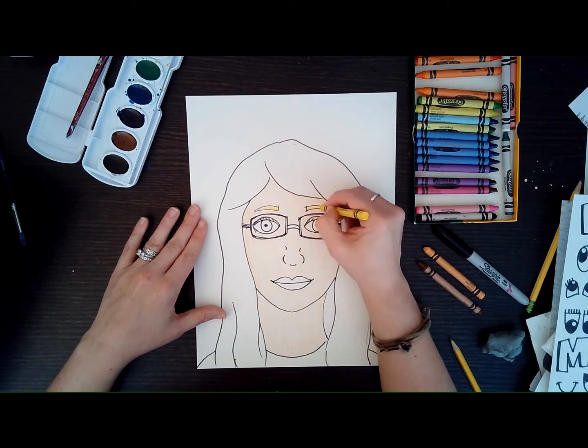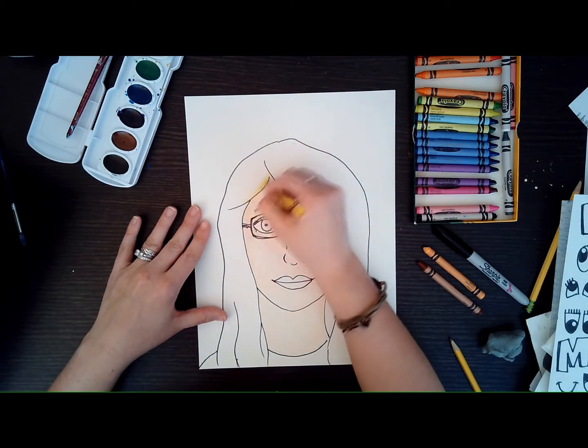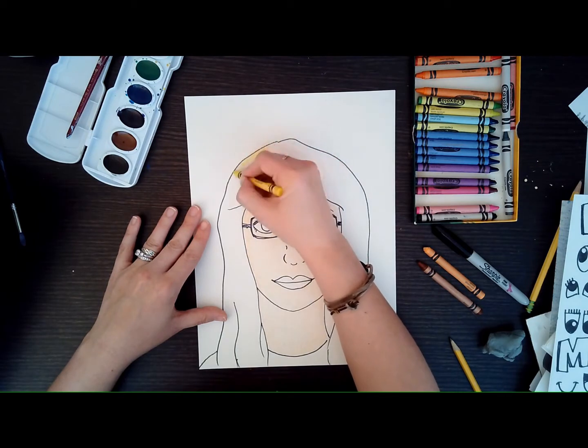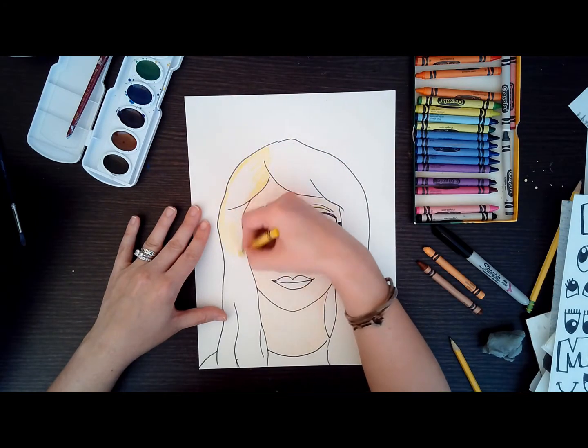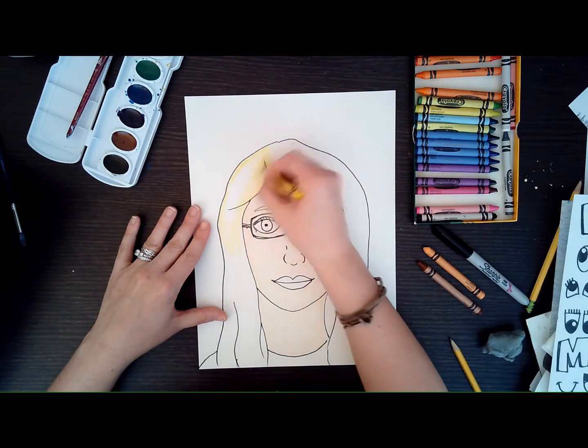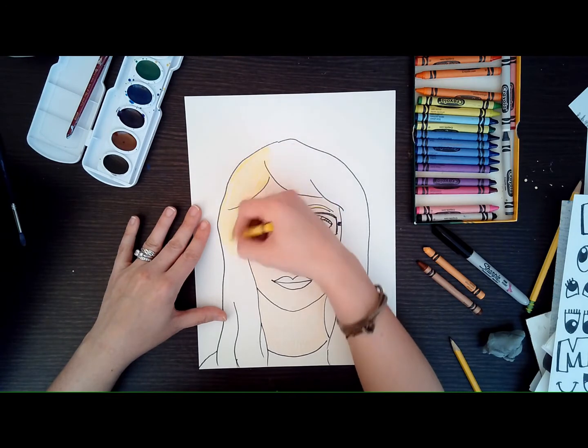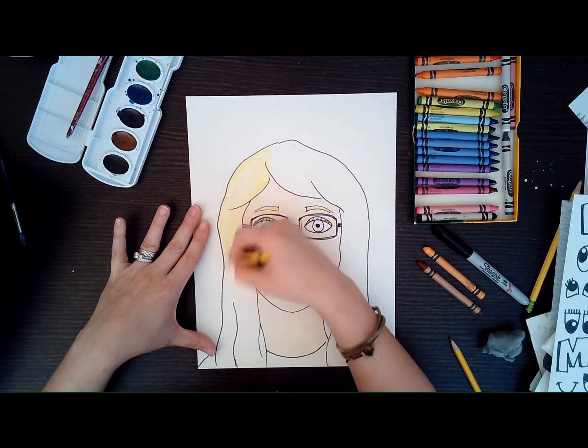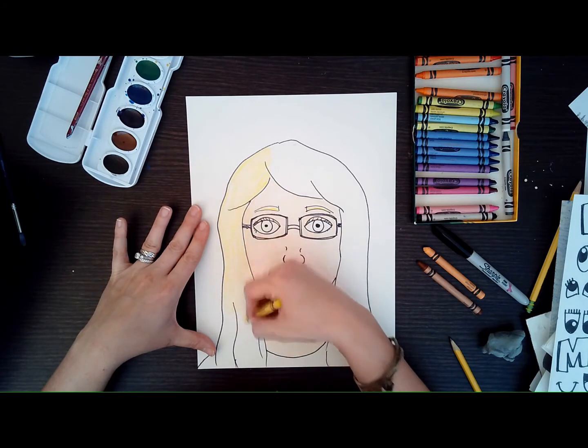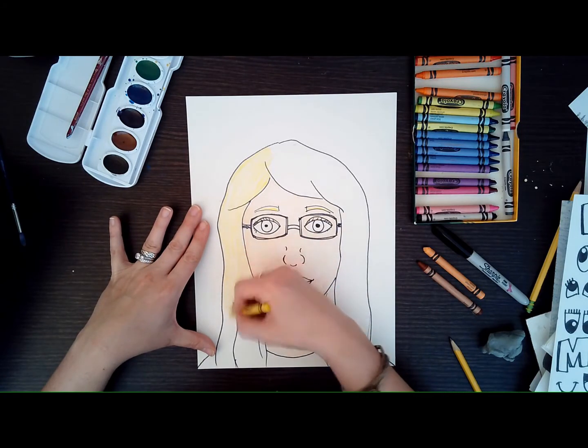So I'm going to color in my eyebrows with some yellow. And I'm going to color in my hair. And I'm going to do it lightly because I know my hair is not yellow. Nobody's hair is that yellow. I still have a little bit of my pink and purple in my hair. So I'm going to leave the bottom part.